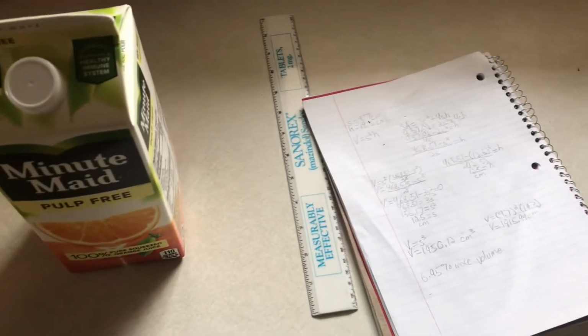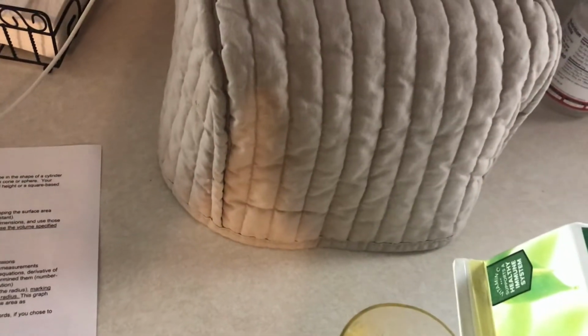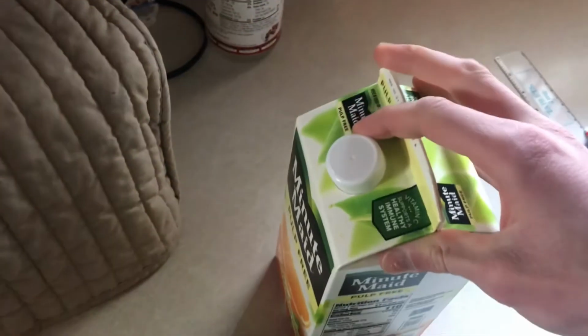Now the real question is, why doesn't Minute Maid make their cartons in the shape of cubes? They could just save so much money, right? Well, I mean, when you pour this thing, perfect size for your hand, and then just look how smooth this thing comes out. This is not coming out this smooth if it looks like a cube. And you can just do it with one hand. It's so easy, right?